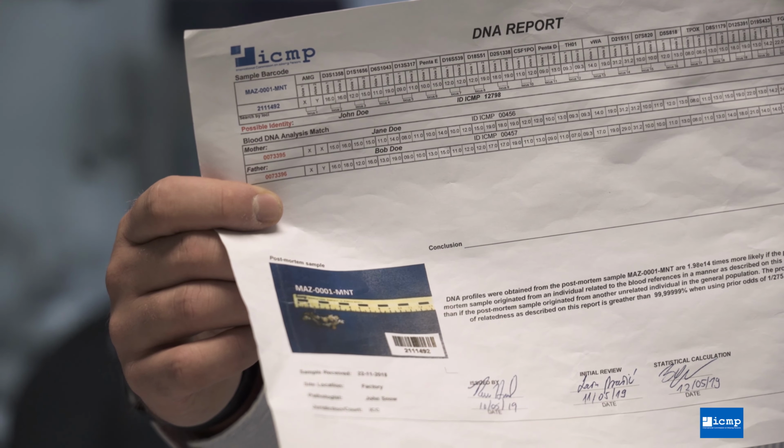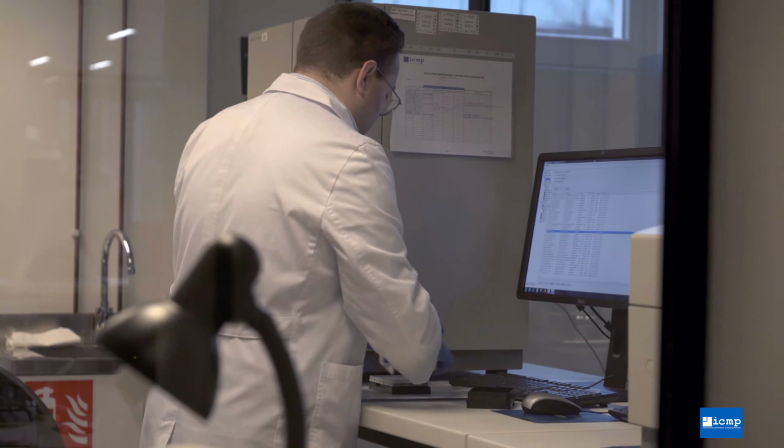The ICMP DNA laboratory does not make identifications formally. Rather, we issue DNA match reports to the country where the sample originated.